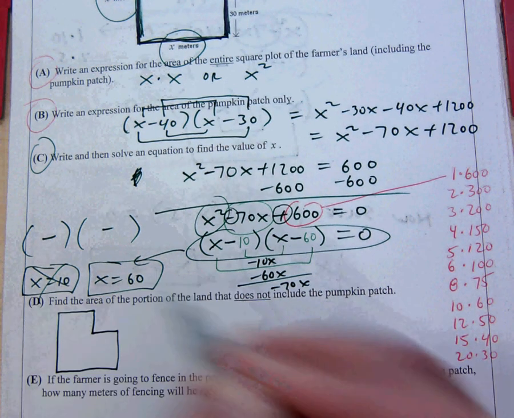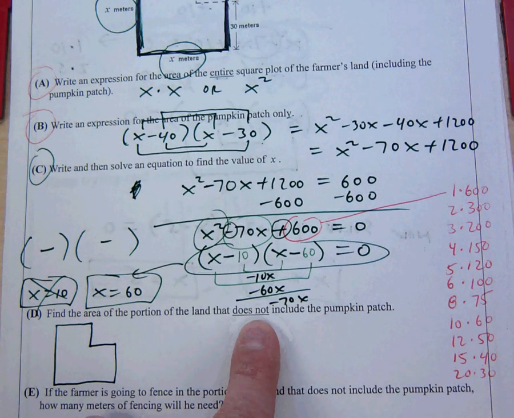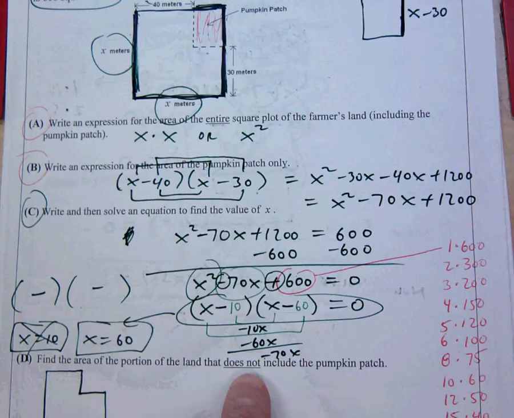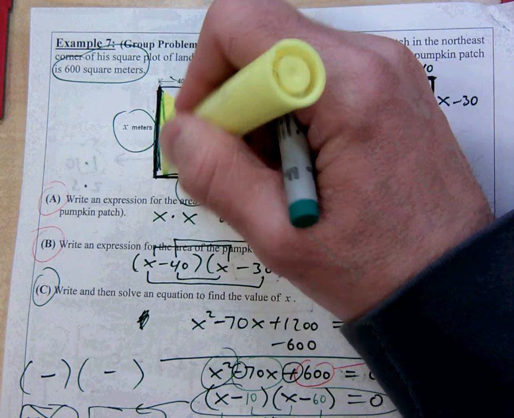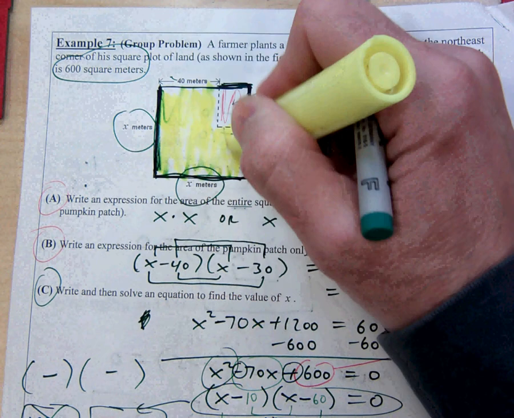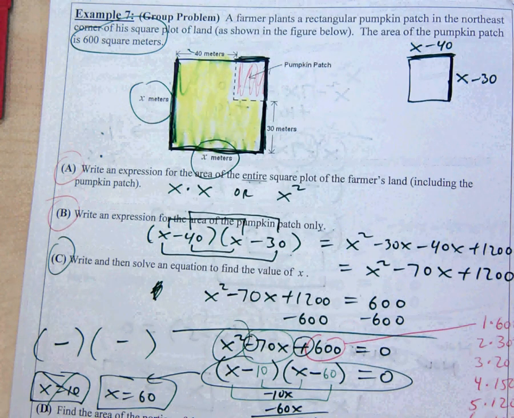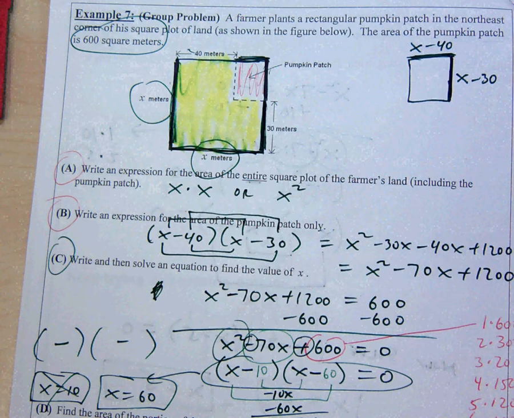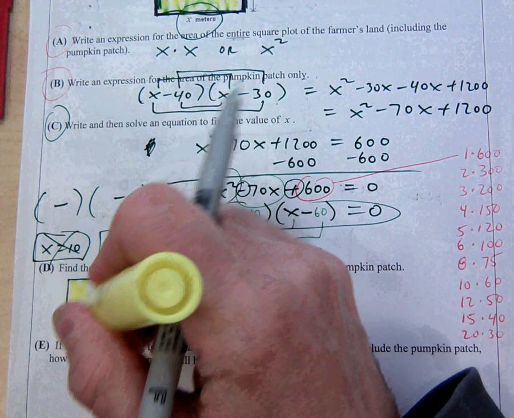All right, so let's fill everything in now. Ready? Because it says find the area of the portion that does not include the pumpkin patch. So does everybody agree this yellow area is the part we want to talk about for part D? That's the area without the pumpkin patch, this yellow area. Everybody agree that that yellow area is all the land without the pumpkin patch? Okay, so here we go.